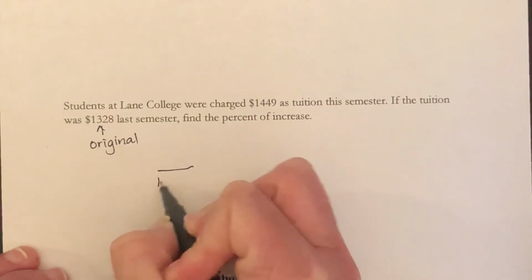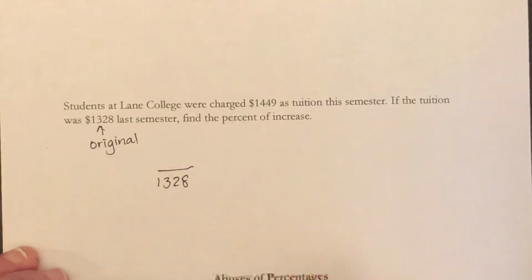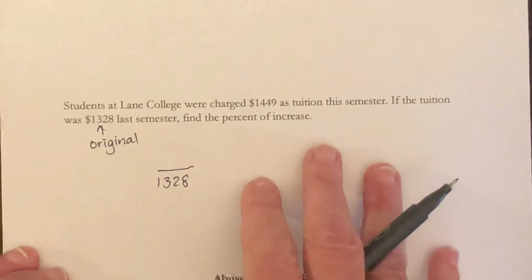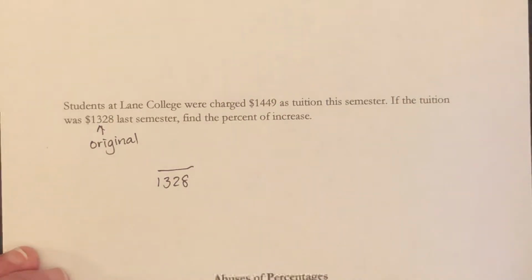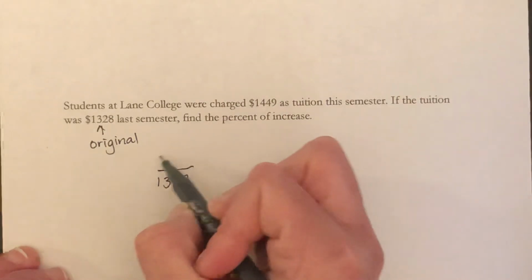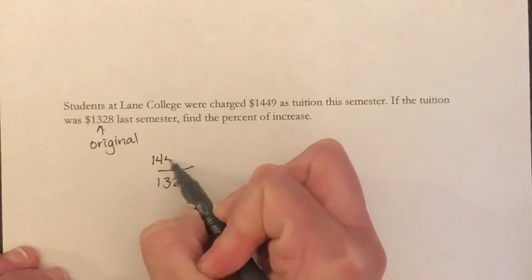So $1,328 is going in the denominator. Now, other than this, it works the same way. You're going to do the subtraction. We don't want a negative number in there, so we are going to subtract in the order that makes the most sense.